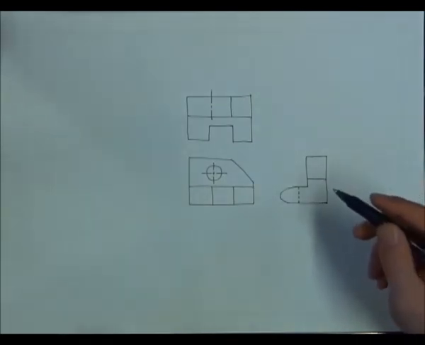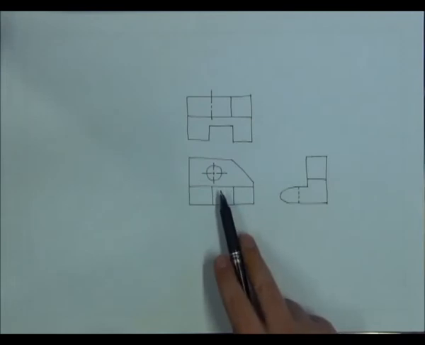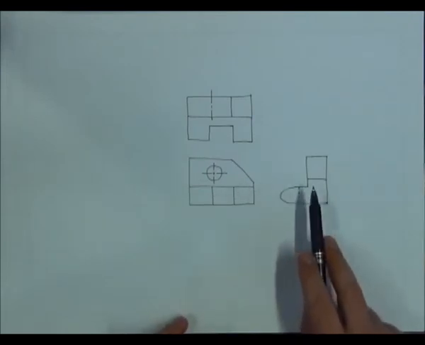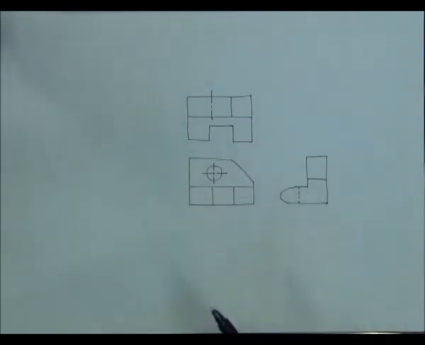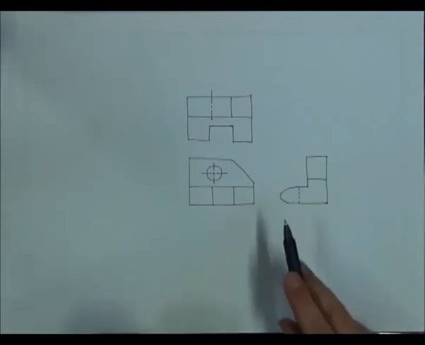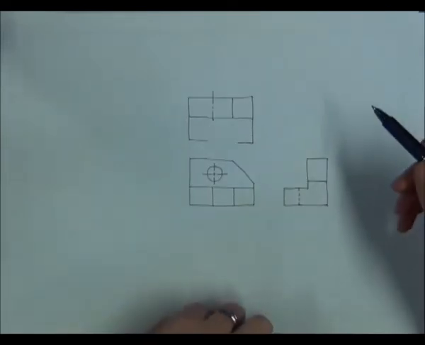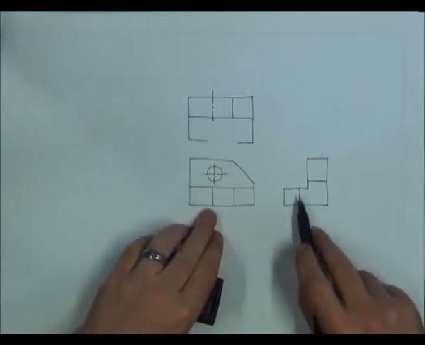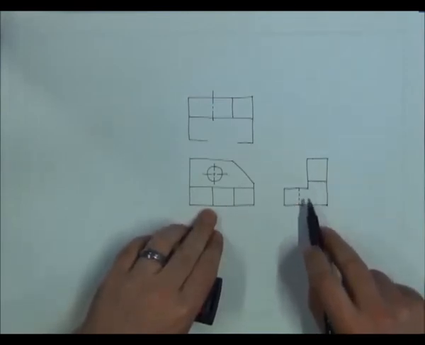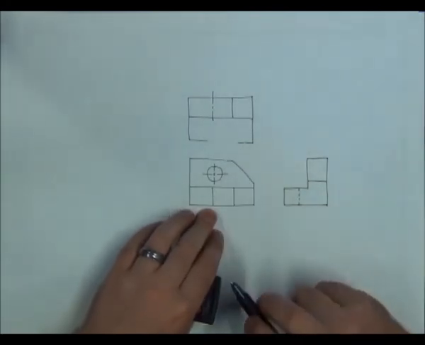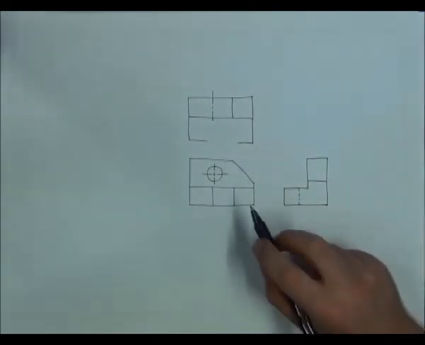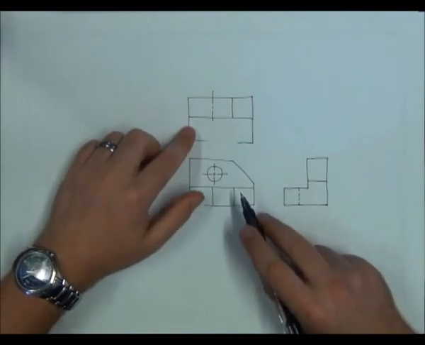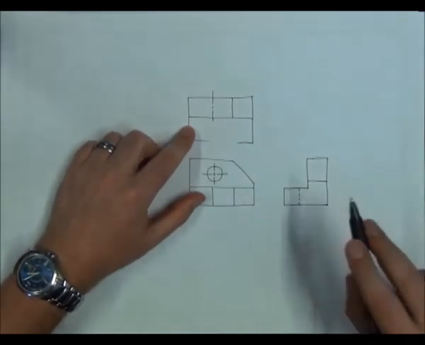Let's have a look at a different case where I specify the main view and the detailed right-hand view and see if those two give enough information to be able to fully define all of the features in this component. So now I have my main view fully specified and my right-hand view completely drawn as well. Now the question is, is my top view fully defined by just looking at the main and the right-hand view?